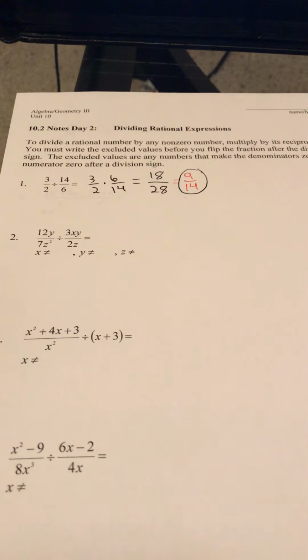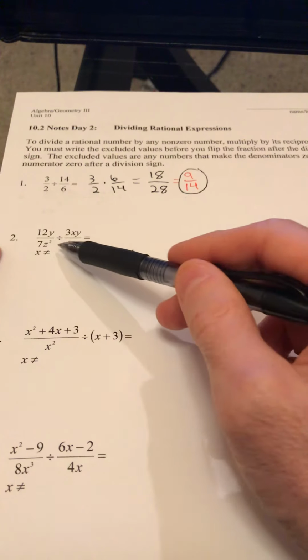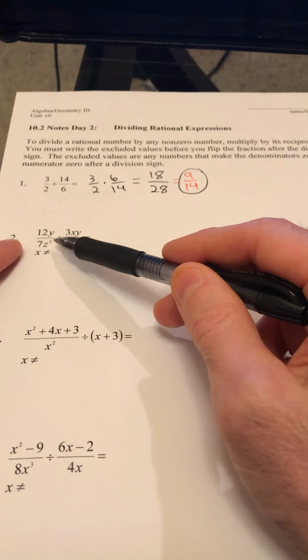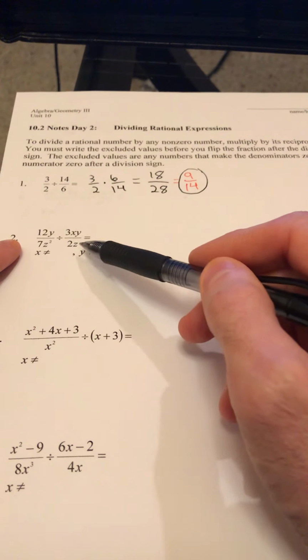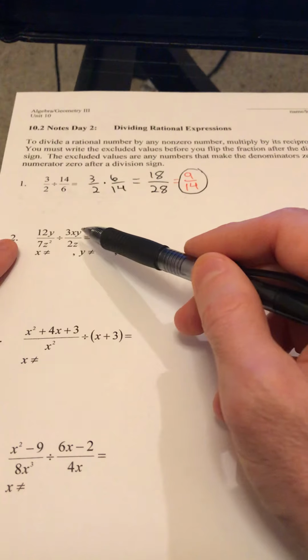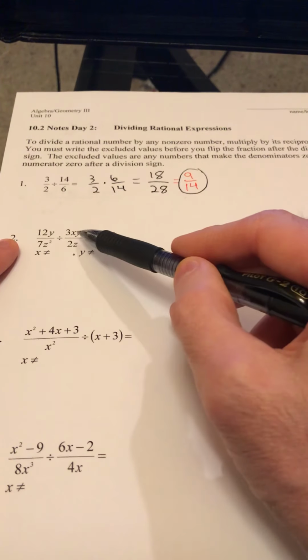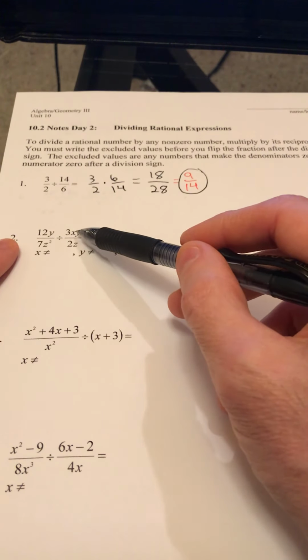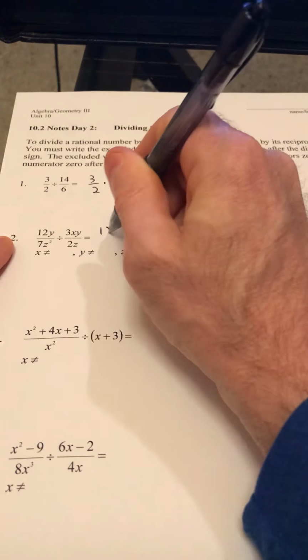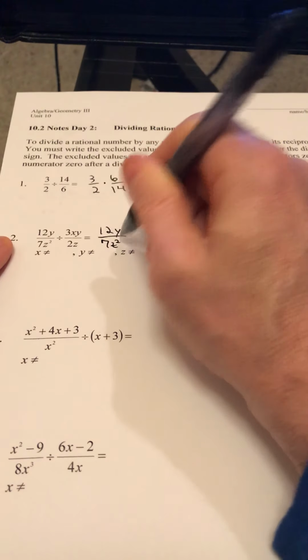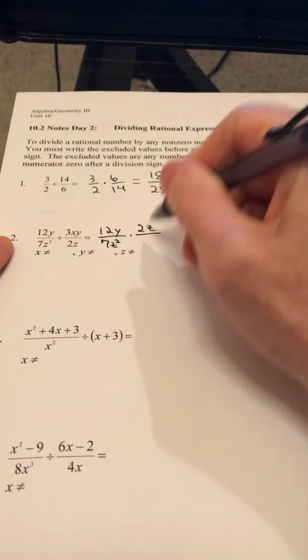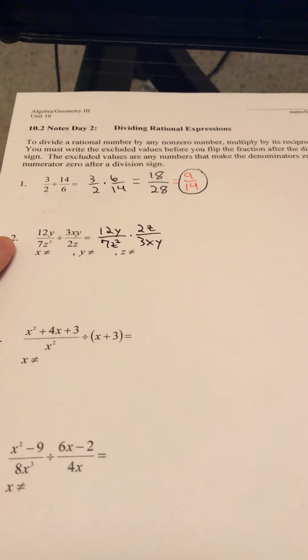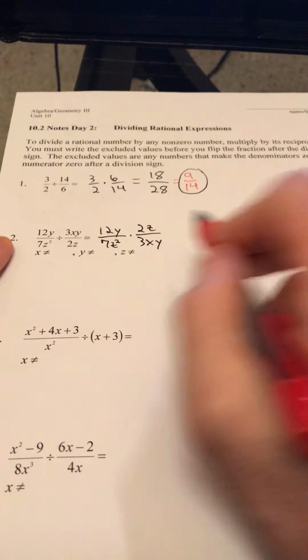Now, as far as these problems go, using some actual algebraic division, there's a couple of things you can do. You can either include your exclusions first. I actually like to go ahead and flip before I worry about that. I know it says here to worry about the numerator initially, but I like to do my flipping first and then worry about my exclusions. So 12y over 7z squared times 2z over 3xy. And now we can just worry about exclusions for everything in our denominator.